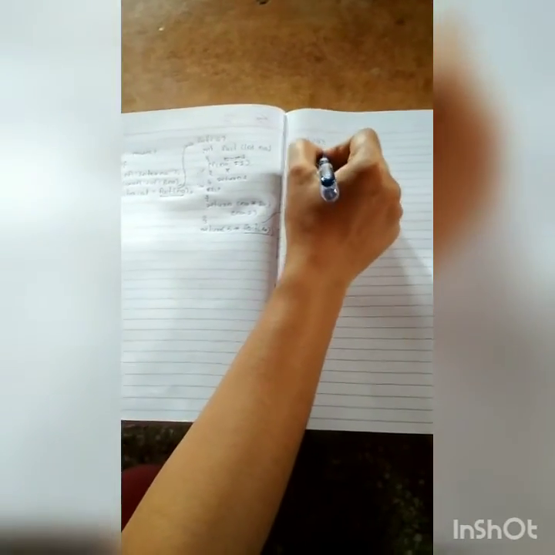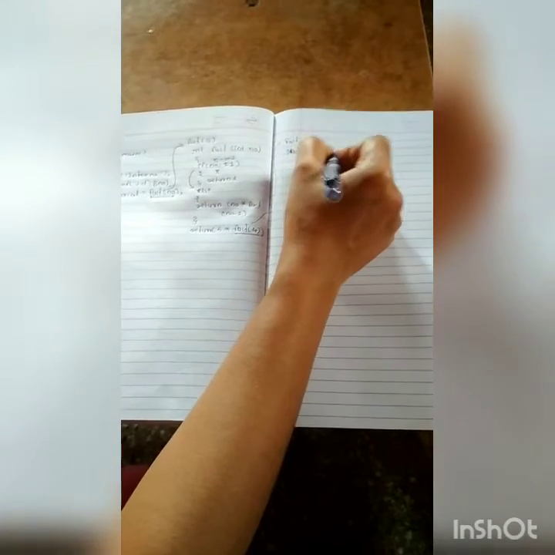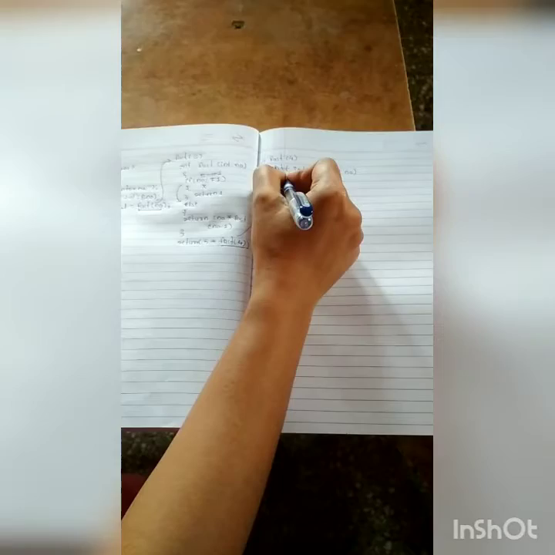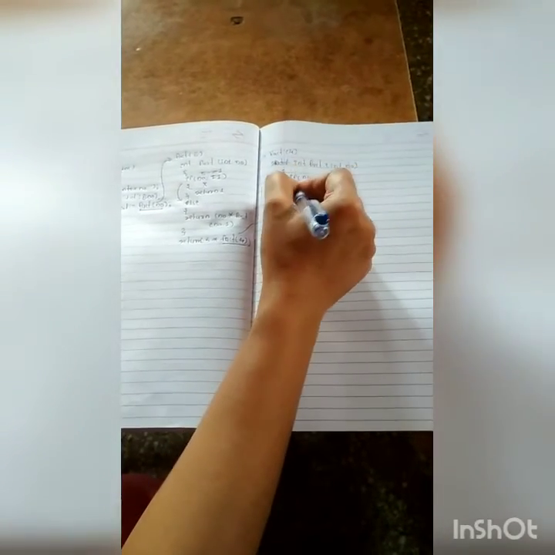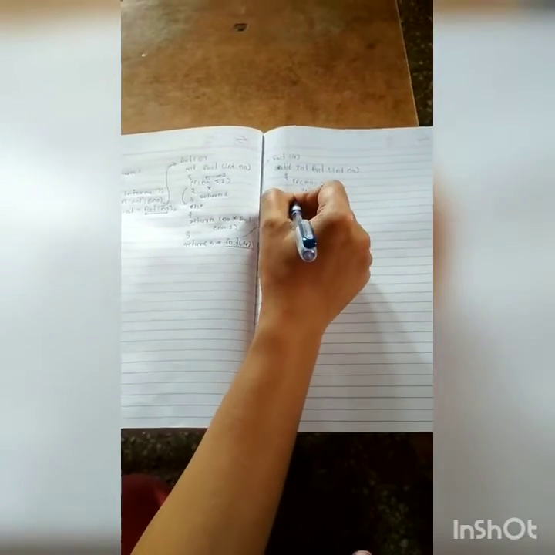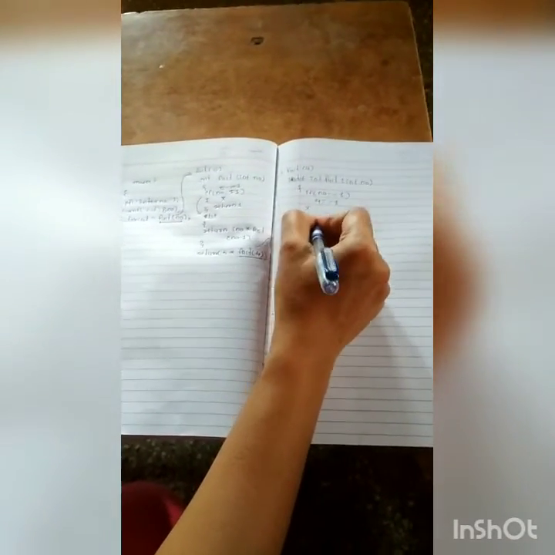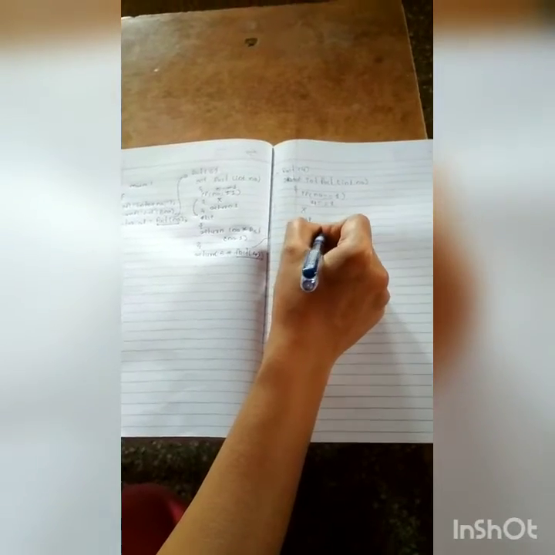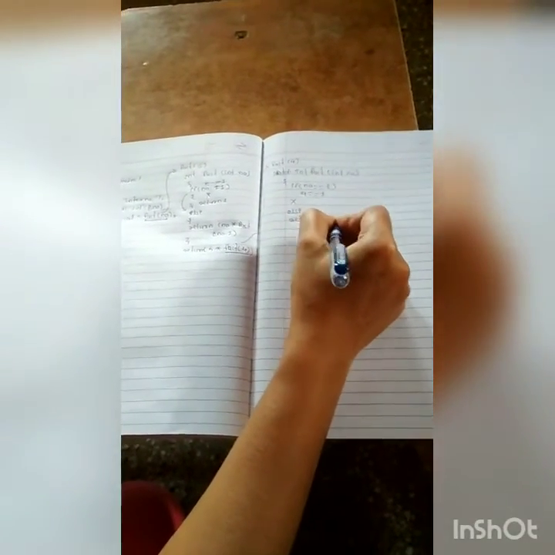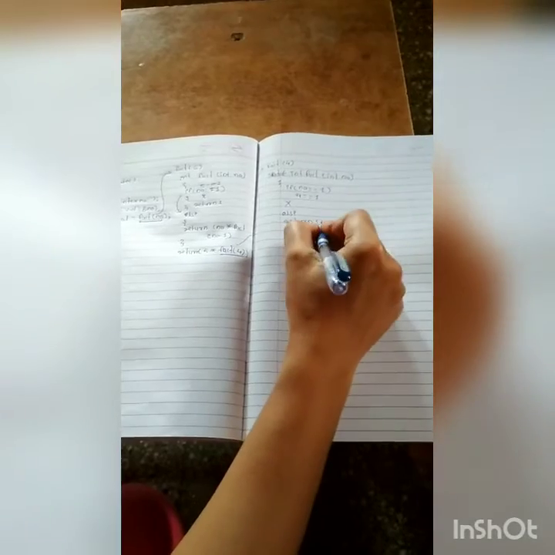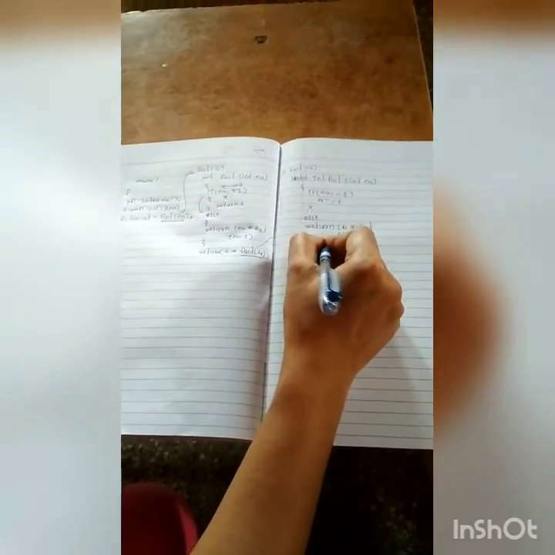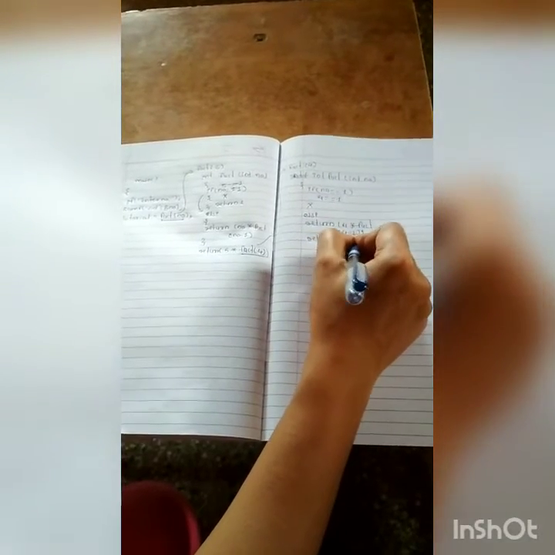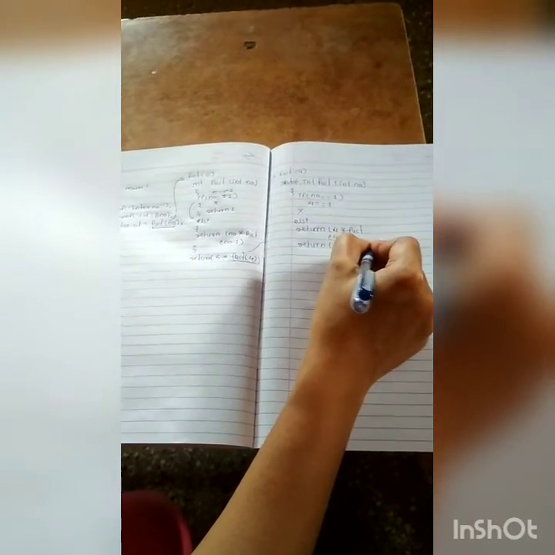It checks again number equal to 1, that is 4 equal to 1. No, the condition is false. Then it returns 4 into fact of 4 minus 1, that is 4 into fact of 3.